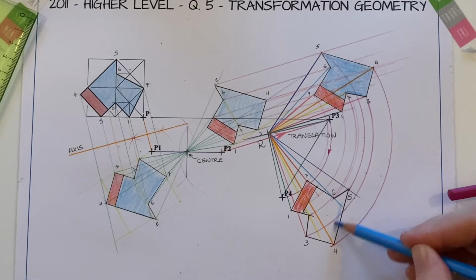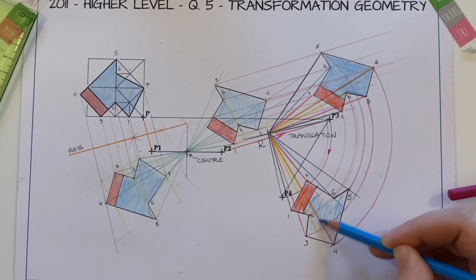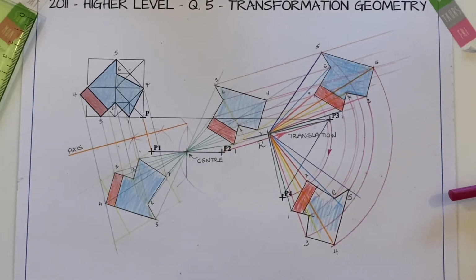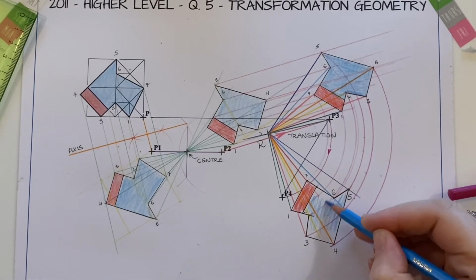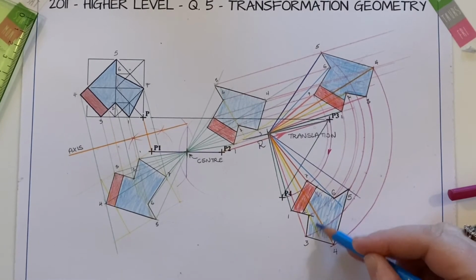And there is the question complete. And as I said already, do your best, do it tidy, do it accurate, do it well. Submit the question to me when you have it done.